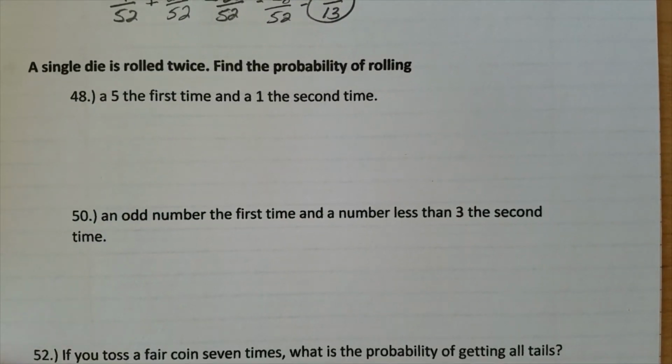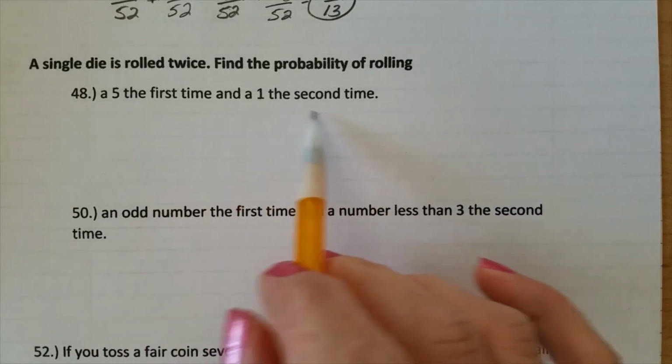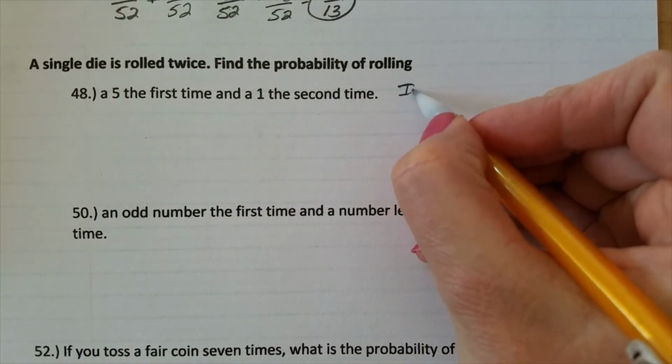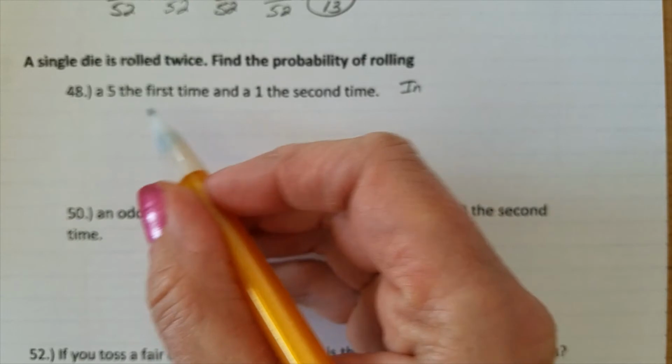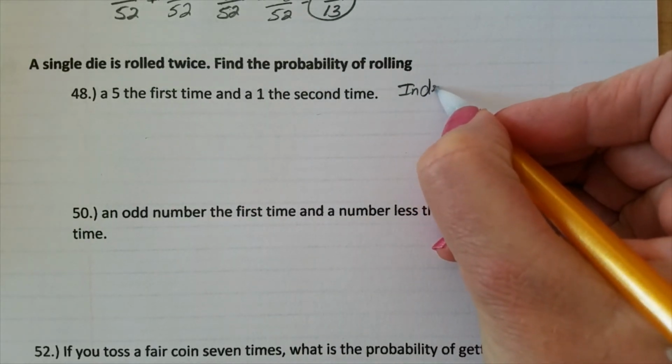A single die is rolled twice. Find the probability of rolling, let's see, a 5 the first time and a 1 the second time. These are independent events. The first event is not going to affect the second event.